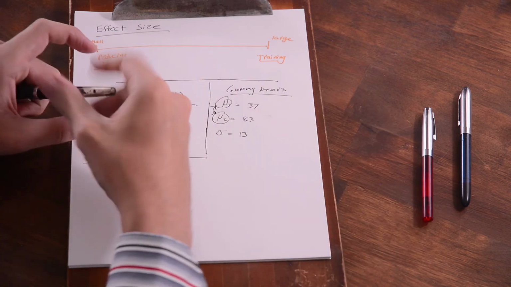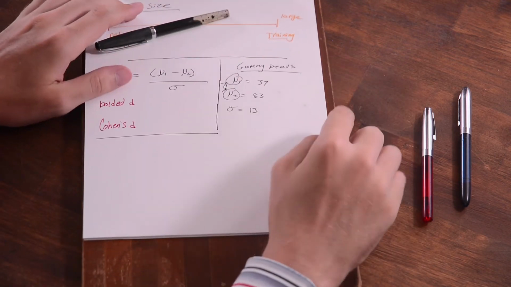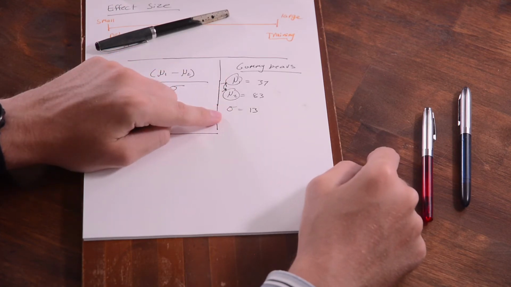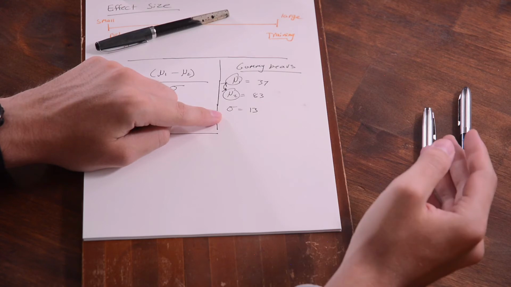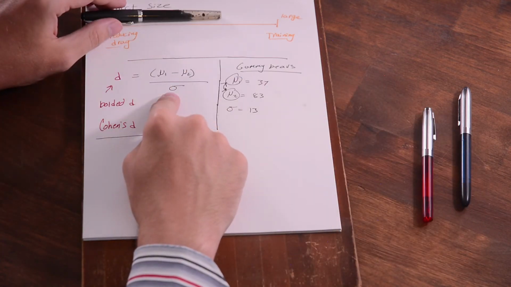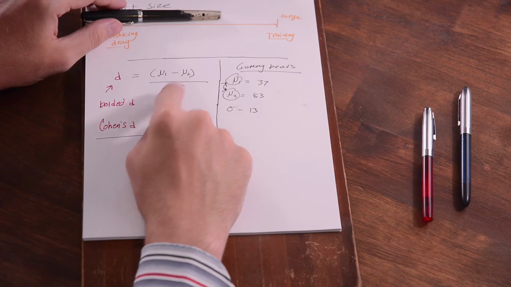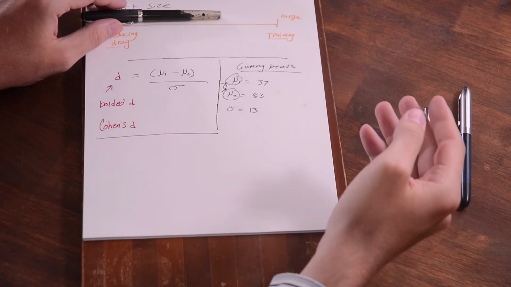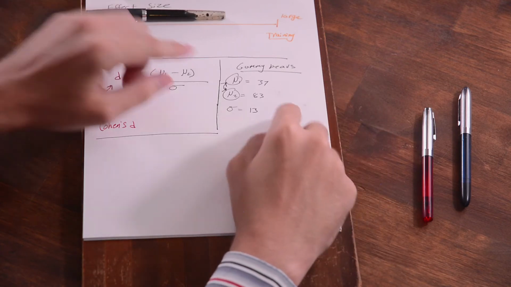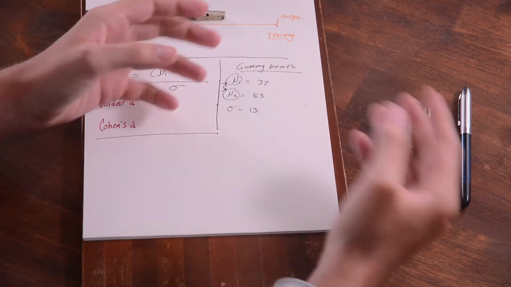So if I have two different populations, where am I getting a single standard deviation? Well, the answer to this is that this version of the formula is for the same standard deviation. So we're making the assumption that these are just subsets of a larger population.